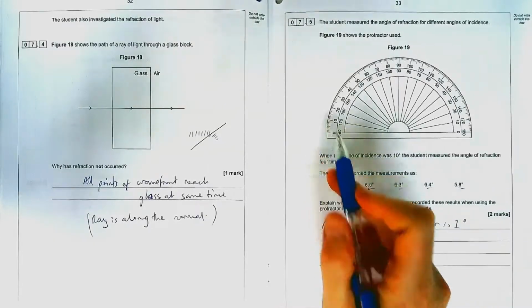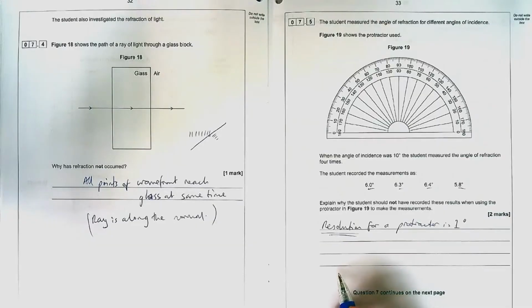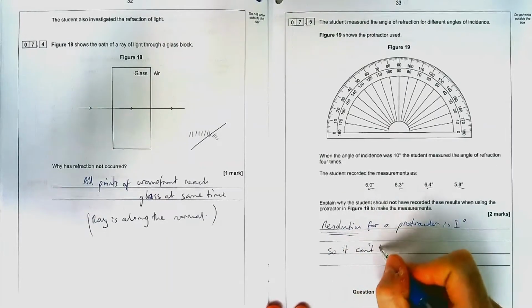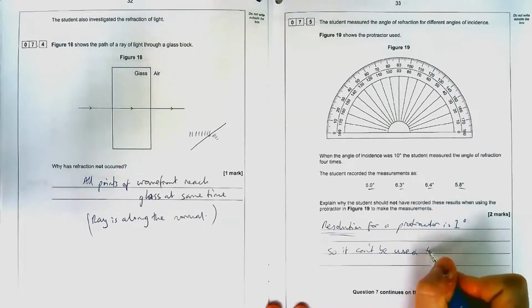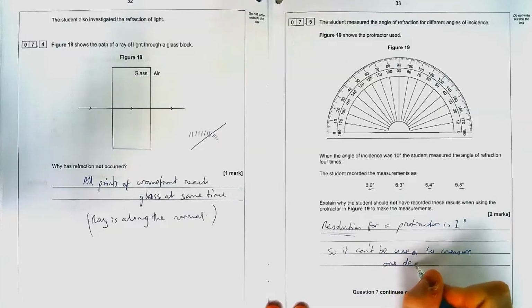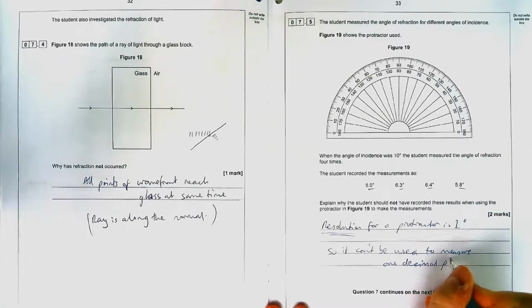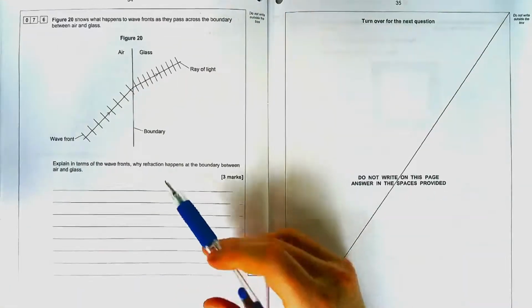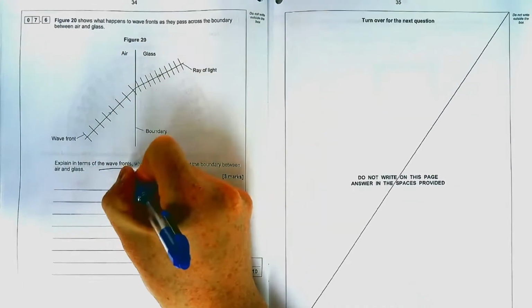Right, over to question 7.6 to finish off this one. I alluded to this earlier. It says in terms of wave fronts, the wave fronts are these lines here. Why does refraction happen at the boundary between air and glass? So you've got to try and imagine this going towards the glass. What happens as soon as the wave reaches the boundary? You should be able to spot that this part will reach it first, so that will slow down first. This part will reach it second, so it will carry on going at the same speed, and that whole effect causes the wave to change direction.